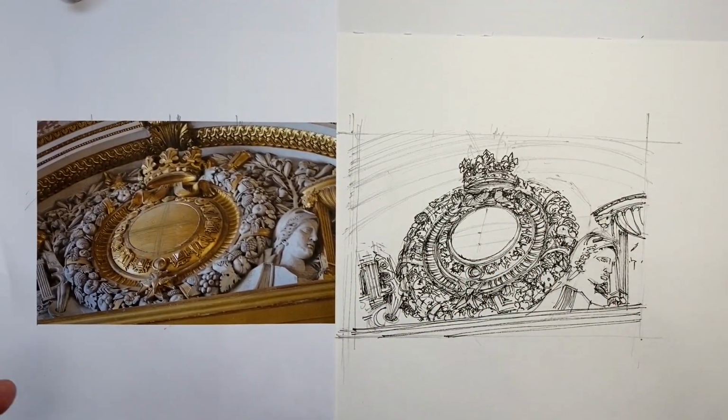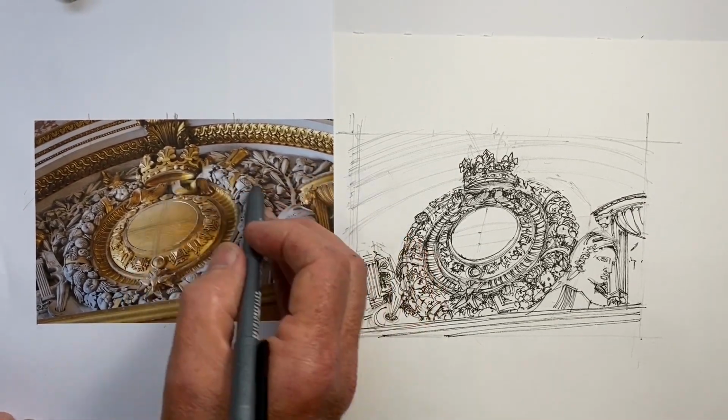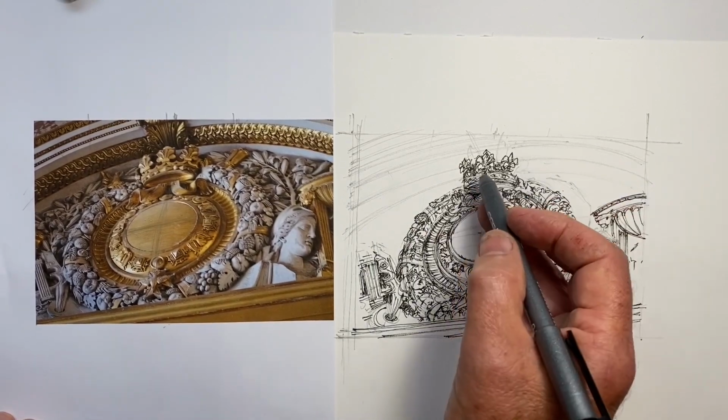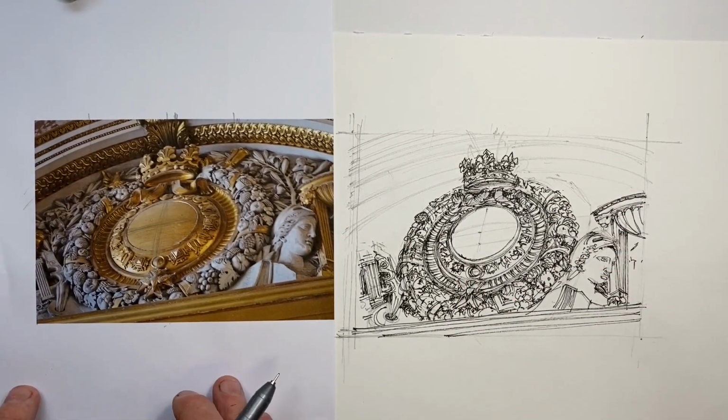My next point is that often with detail, it's just as helpful, rather than to draw the shapes of the detail, to draw the spaces between the detail. And this is called drawing negative space, the in-between spaces. We see this as a shape that we hope to have drawn in what we're doing.